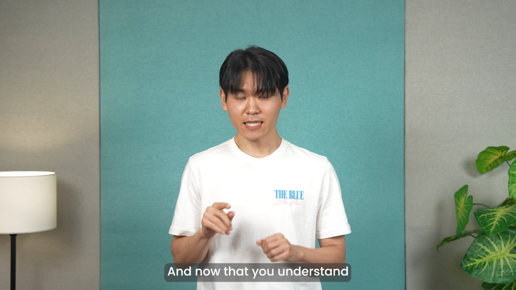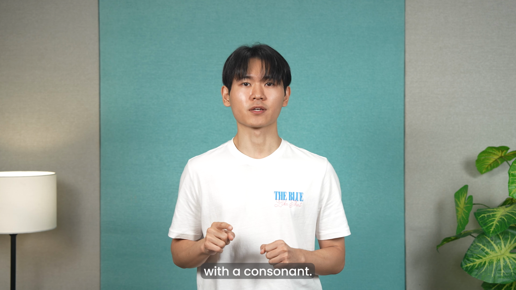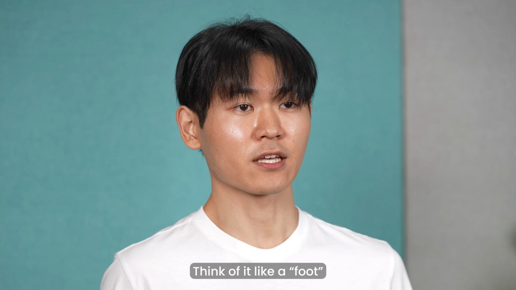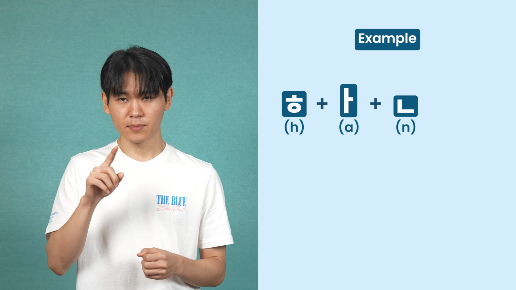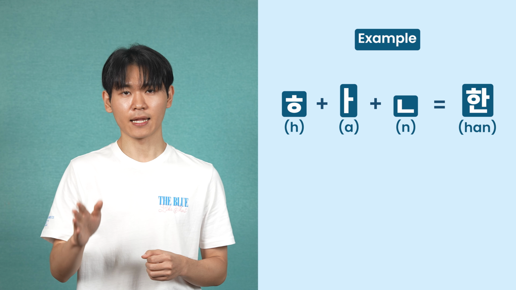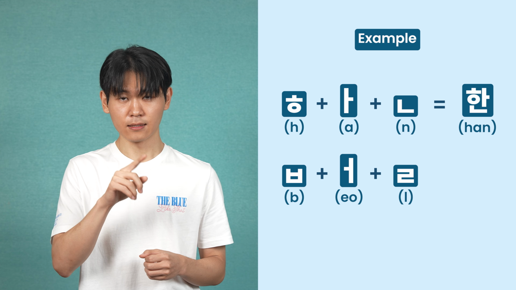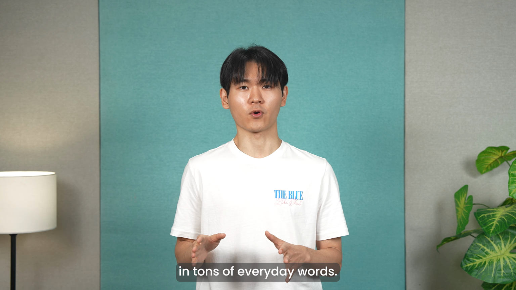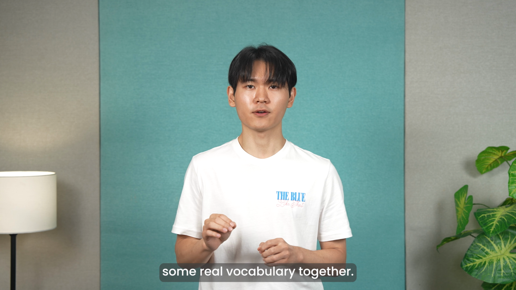And now that you understand the basic shape, let's upgrade it. Sometimes a syllable ends with a consonant. The bottom consonant is called batchim. Think of it like a foot that sits under the syllable. For example, 히읗 plus a plus 니은 is 한. 비읍 plus plus 리을 is 헐. You'll see this pattern in tons of everyday words. To make this more natural, let's build some real vocabulary together.